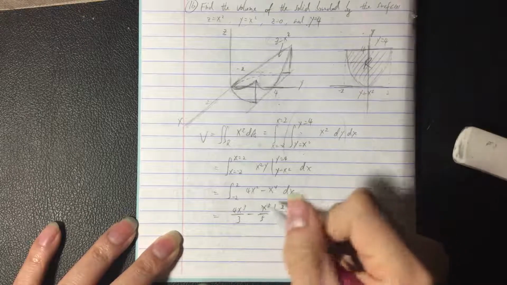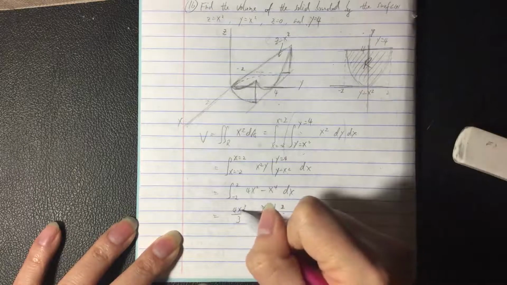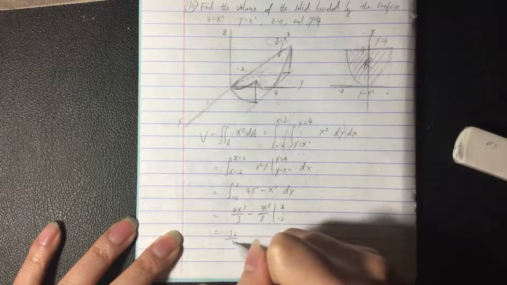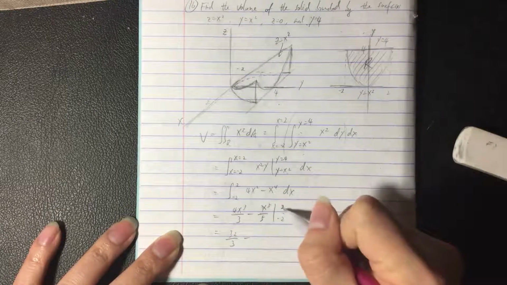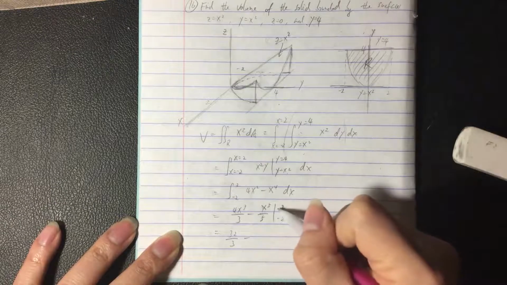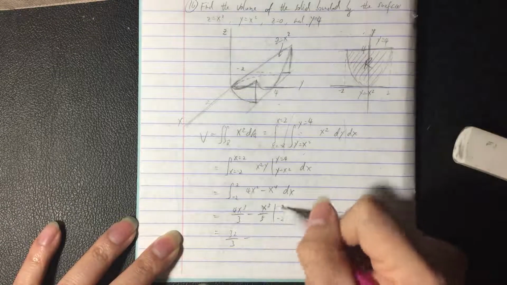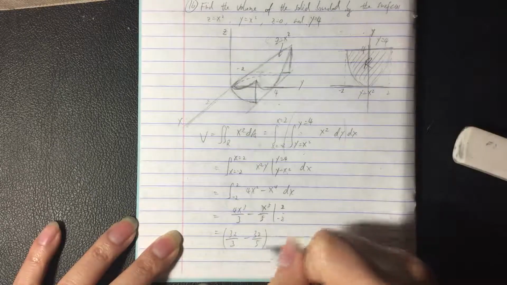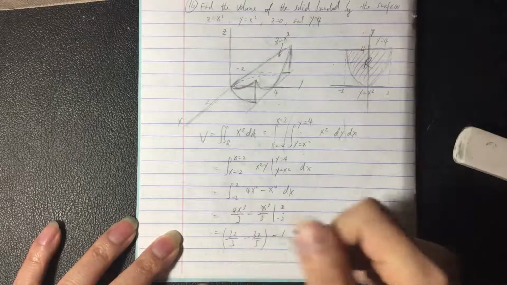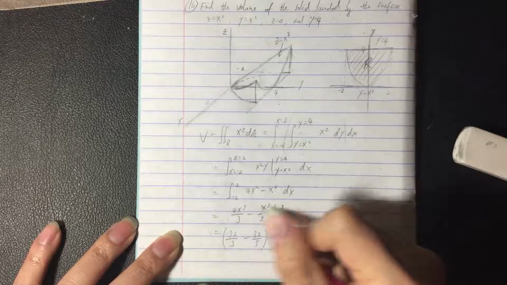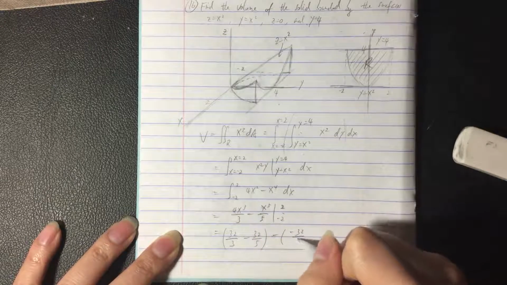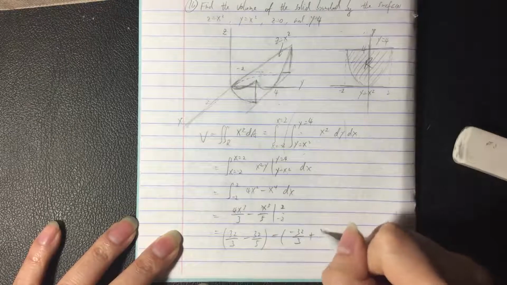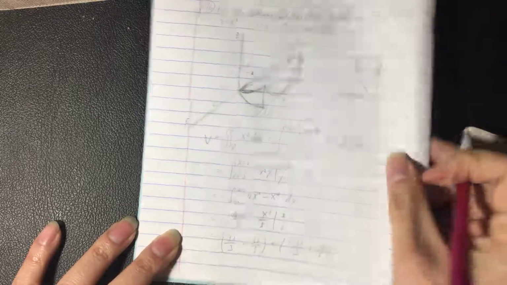If I substitute 2, 2 to the power 3 is 8, 8 times 4 is 32, so I get 32 over 3. 2 to the power 5 is 32, so I get 32 over 5. If I substitute negative 2, I get negative 32 over 3 and positive 32 over 5.